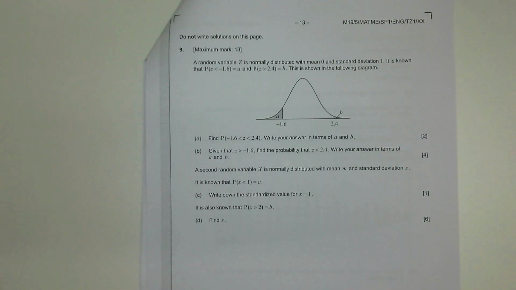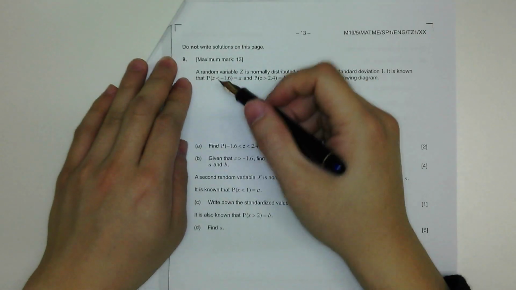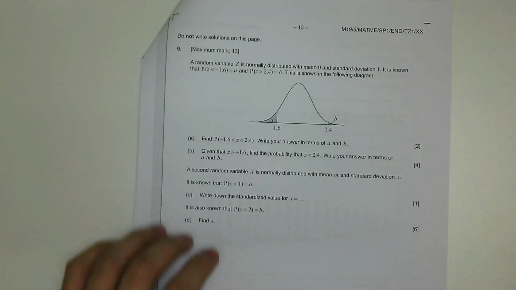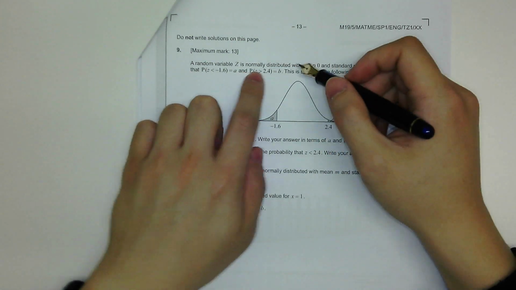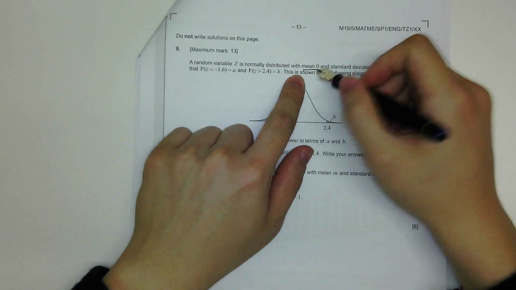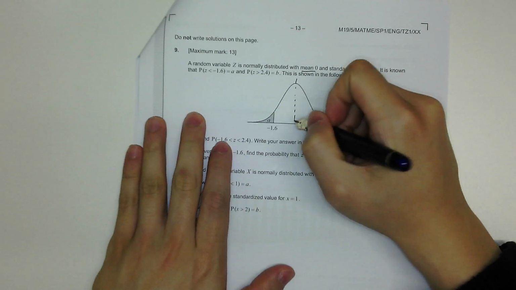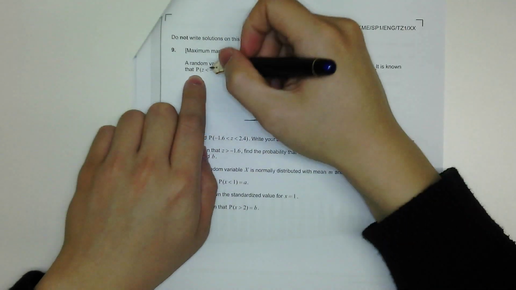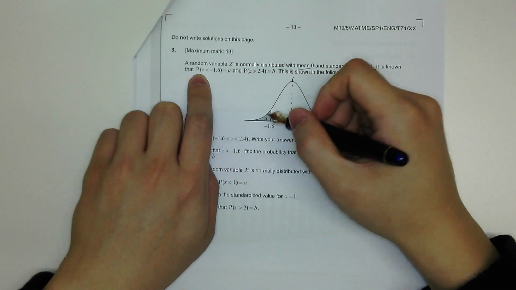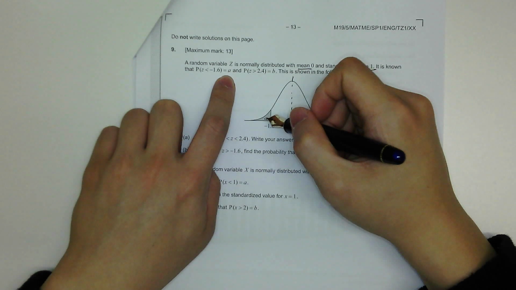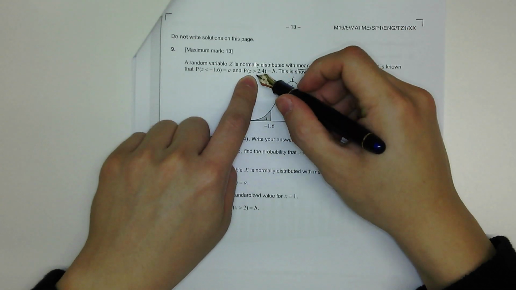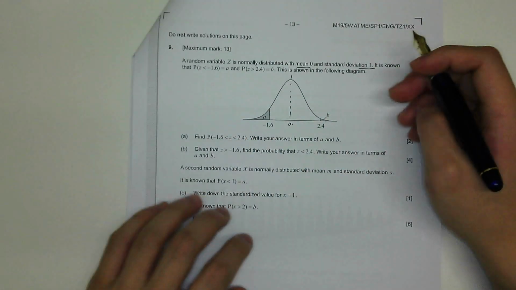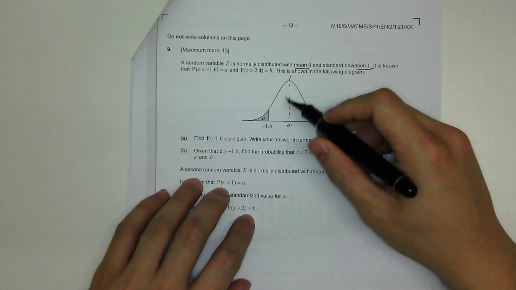Okay, question 9 is normal distributions. A random variable Z is normally distributed with mean 0 and SD equals 1. So mean is 0, right? Standardized values. It's known that P(Z is more than -1.6), this area equals A, and P(Z is greater than 2.4) is B. So yeah, these two probabilities A and B. And that's shown in the following diagram.